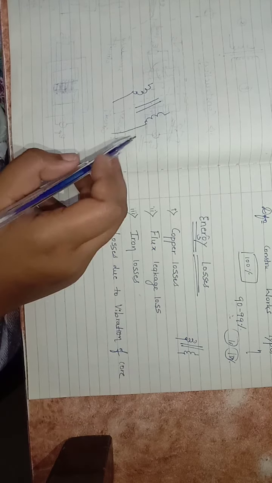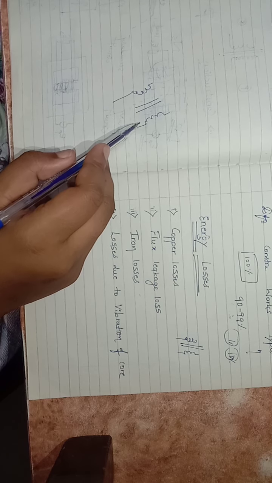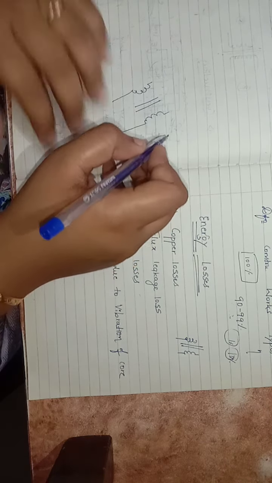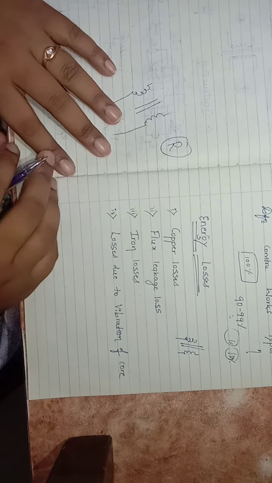As I told you, in the primary and secondary coils we have copper wires, and in that copper wire we have the resistance R.